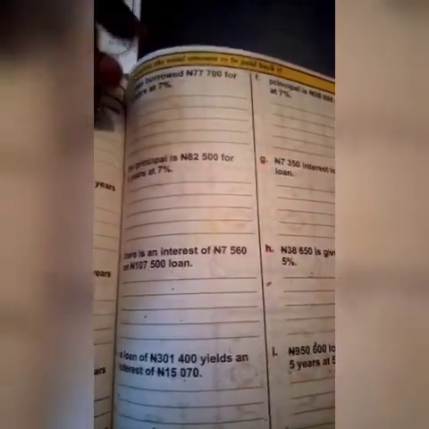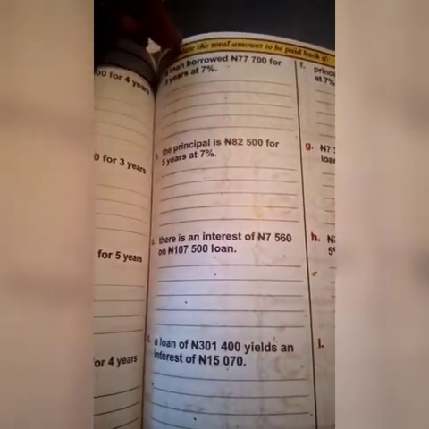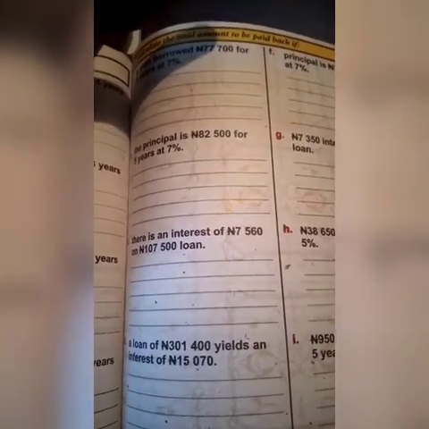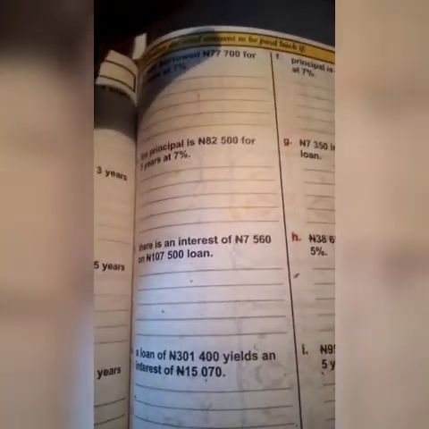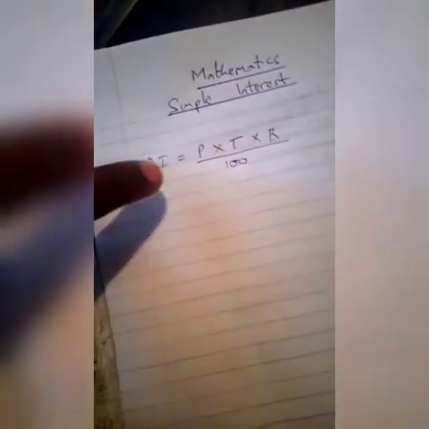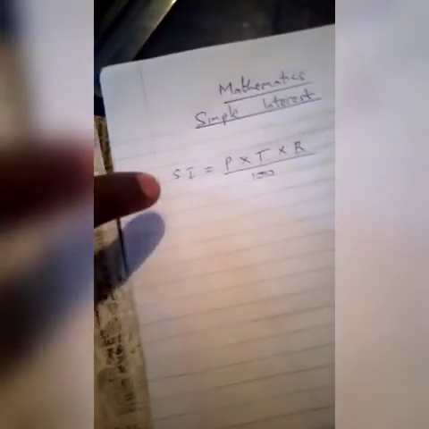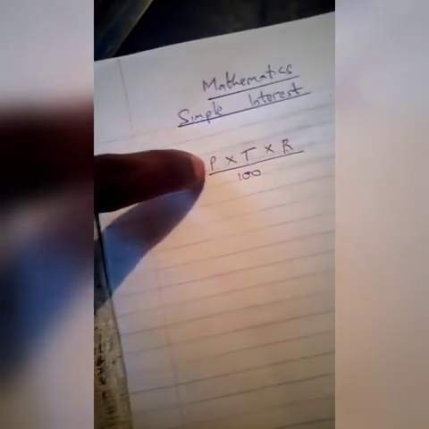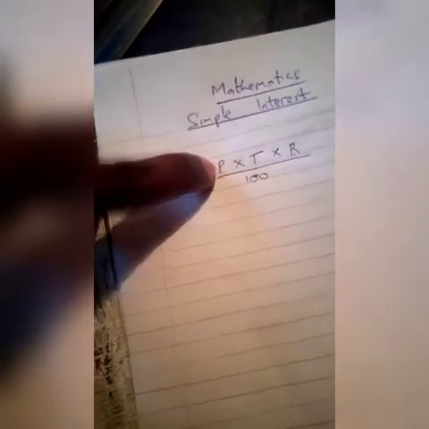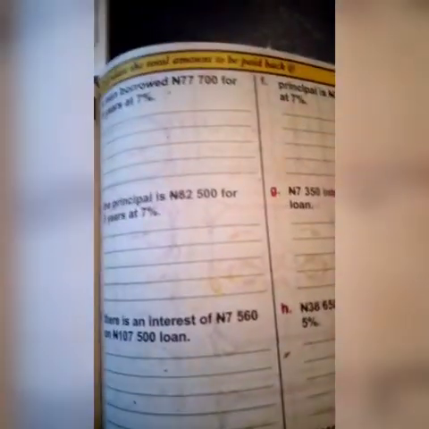We have it here on this page, page 233. The question says calculate the total amount to be paid back. Meaning that first of all you have to calculate your simple interest. Then after that you add your simple interest to the principal, that is the original amount. Are you getting me now? Now let me do the first question for you.